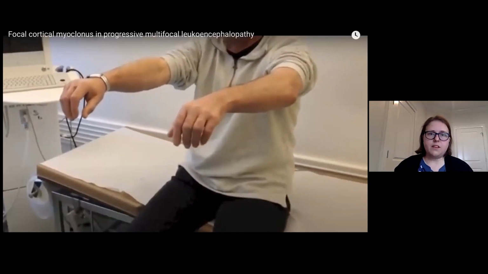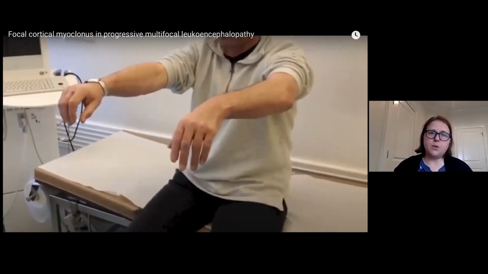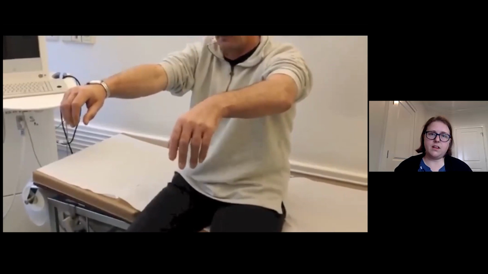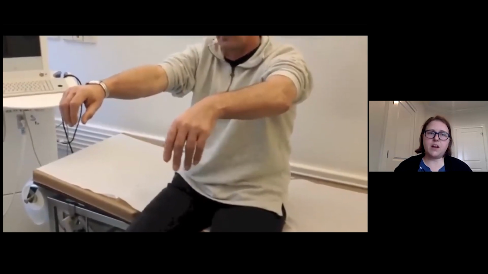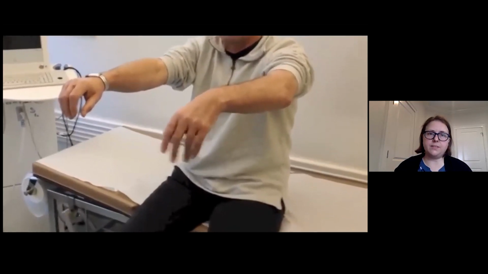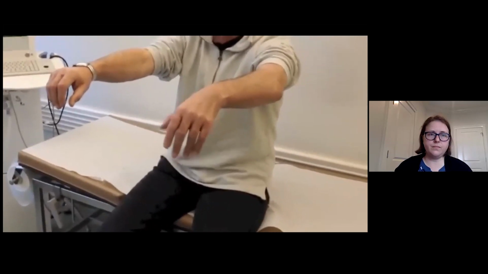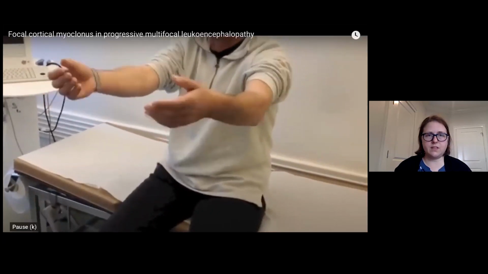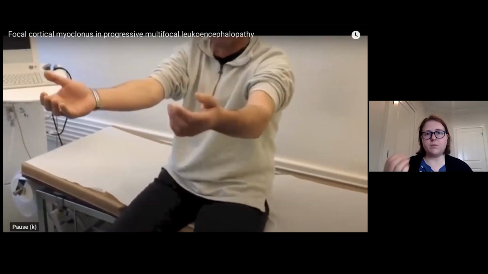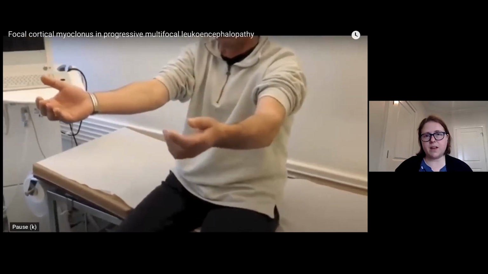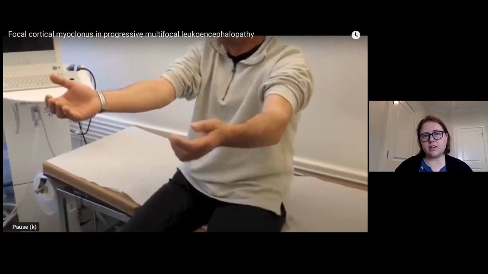There are moments where it sort of looks like tremor, but it's more irregular than tremor, and the posture would not be typical for tremor either. Okay, so that gives you a good idea. There you see more of what we know, typical myoclonus with the lightning quick jerk.